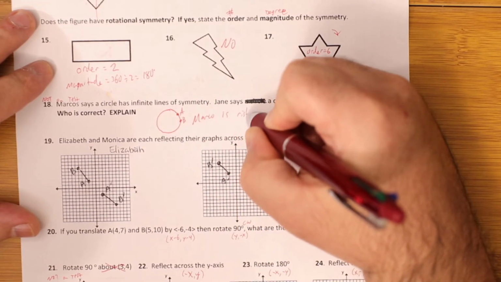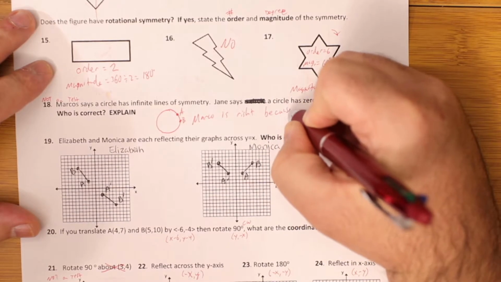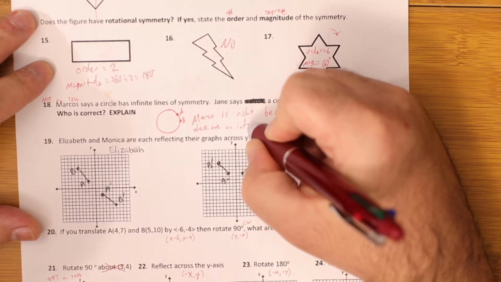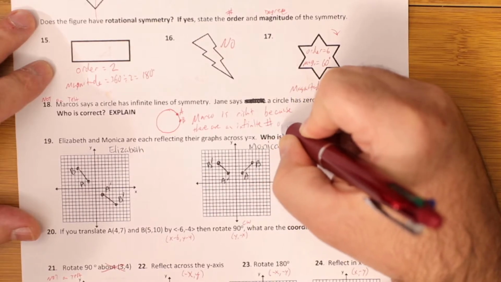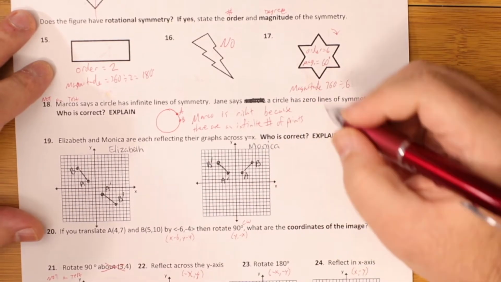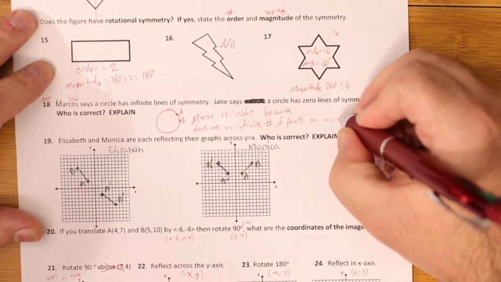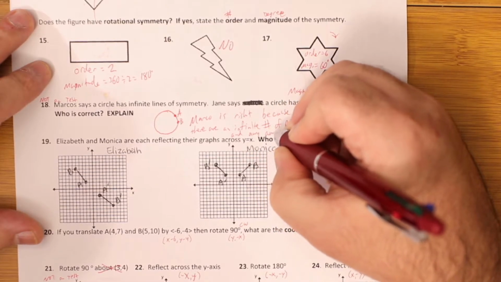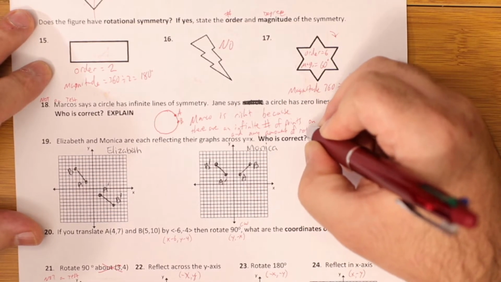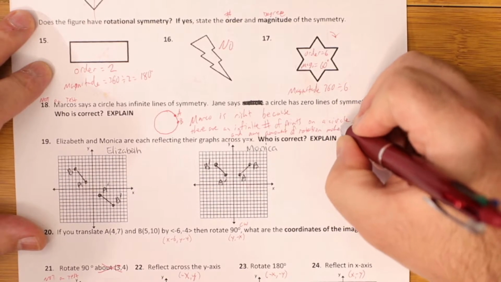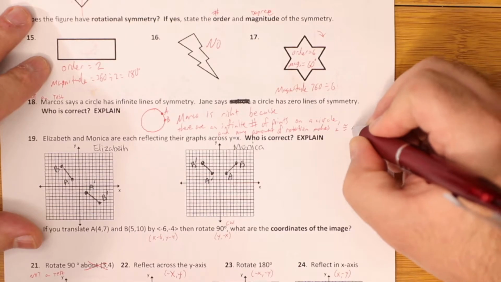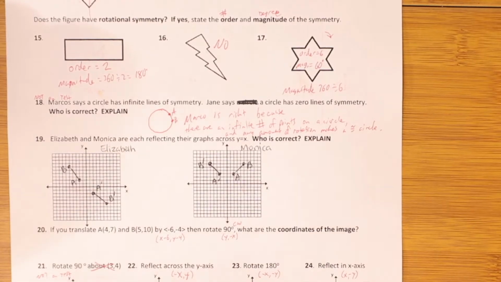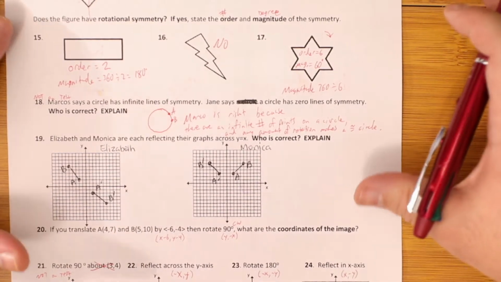Marco is right because there are an infinite number of points on a circle, and any amount of rotation makes a congruent circle. This is not a question that I'm going to ask on a test, but it is a question that makes you think about how rotation works. So don't worry too much about it.